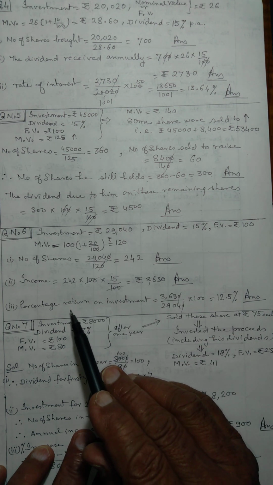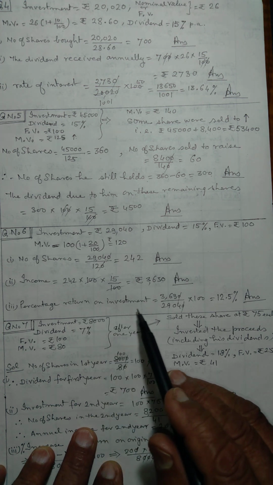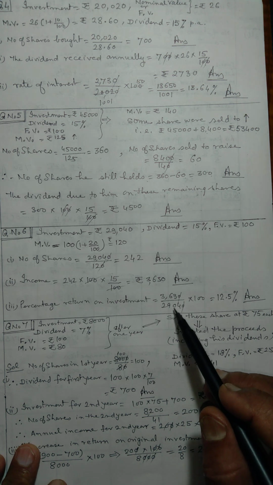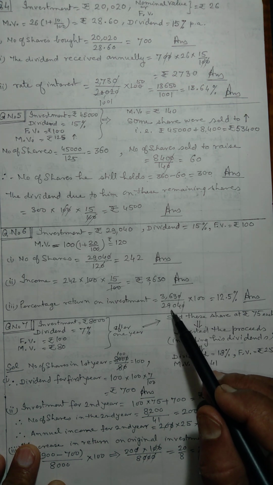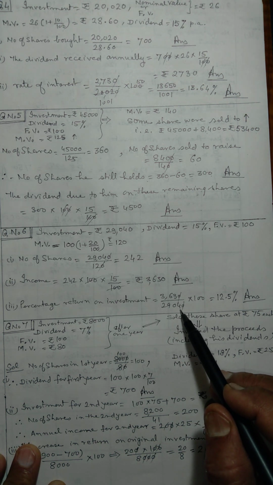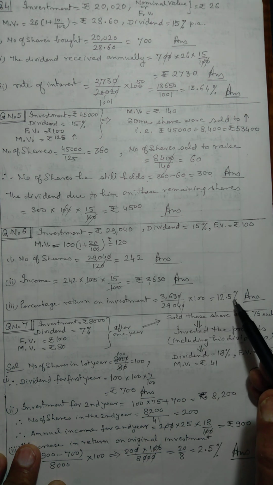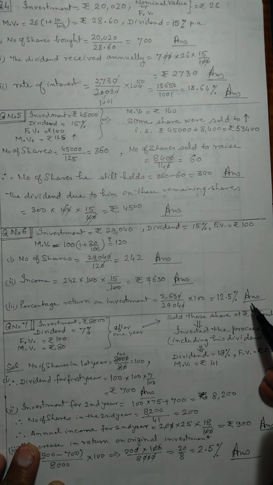Percentage increase in return on the investment will be equal to 3,630 divided by 29,040, into 100, which will be equal to 12.5%. This will be the answer of question number 6.